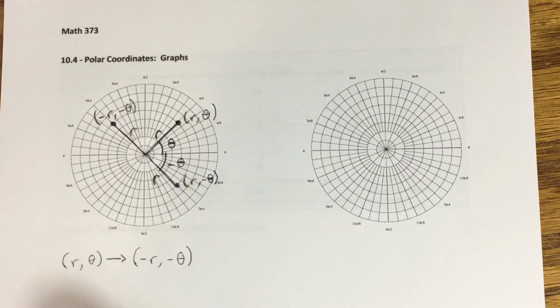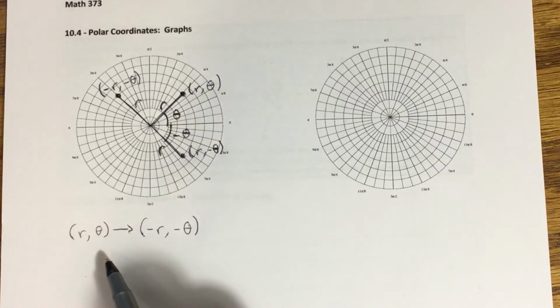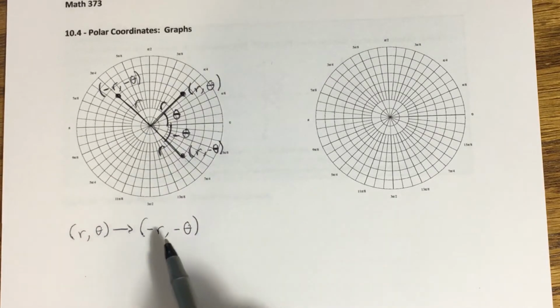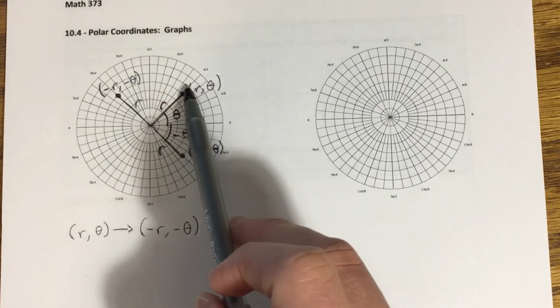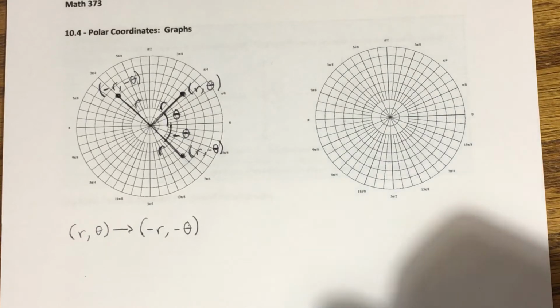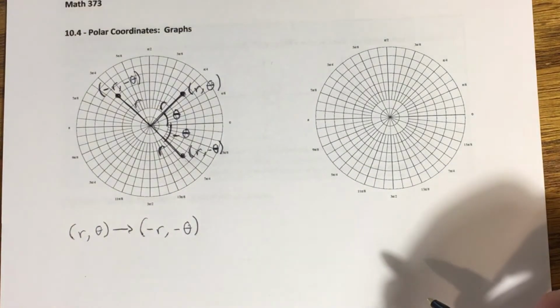So in other words, if I was looking at the graph of a polar equation, which we'll do a lot of after we talk about symmetry, I should be able to take the point r, theta and replace it with negative r, negative theta, and the result should be another point that's still on that graph. That gives me a symmetry test for symmetry about the line theta equals pi over 2.